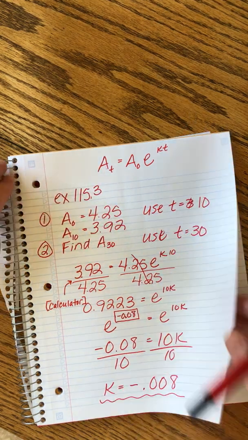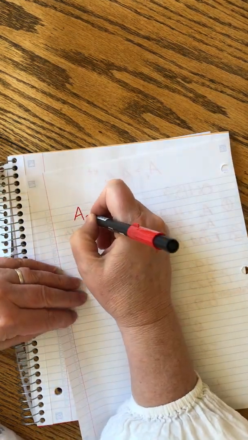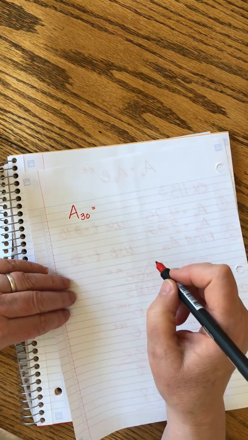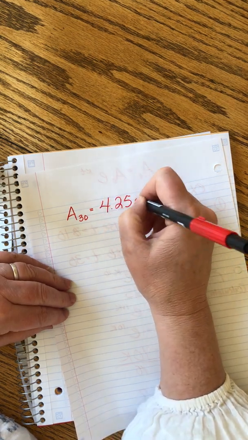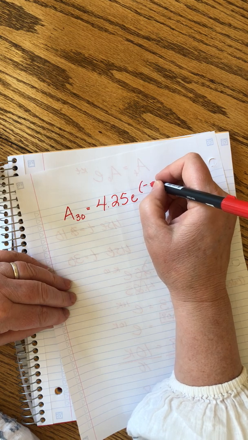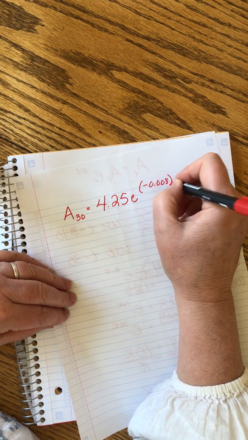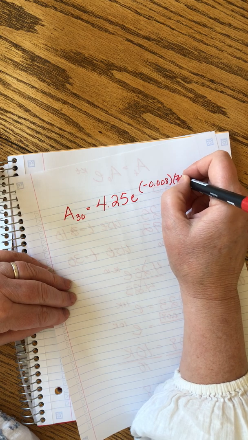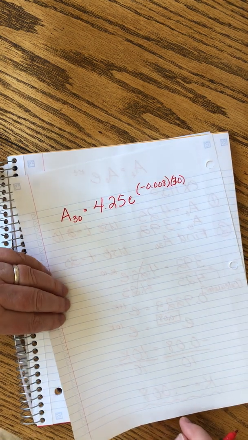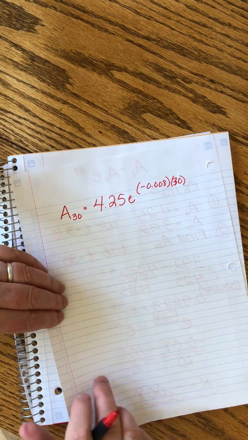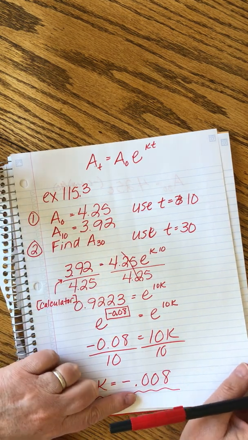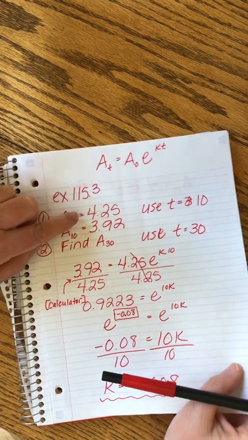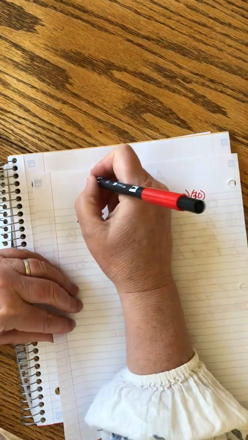And I will say that a of 30 equals the original amount, which was 4.25, times e to the k to the t, which is 30. Right? We're finding a of 30. Our k is that. Our original amount is 4.25. I'm just plugging everything in here. Here, I'll write it again.